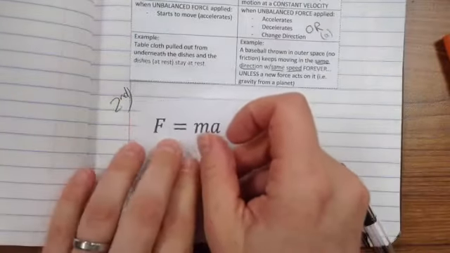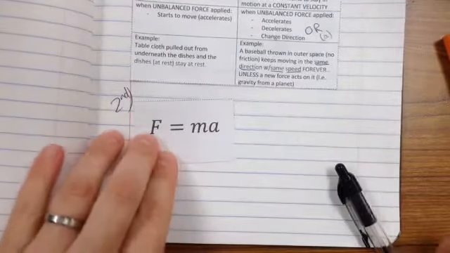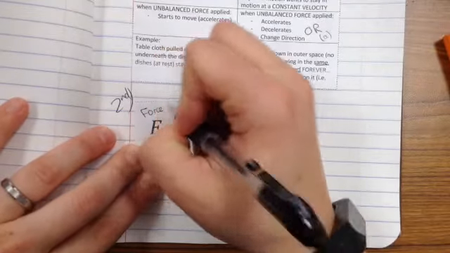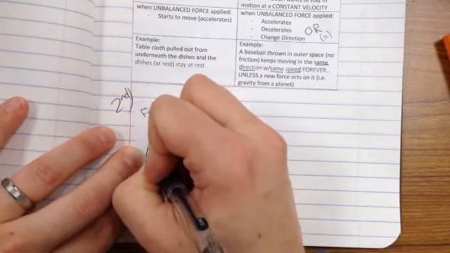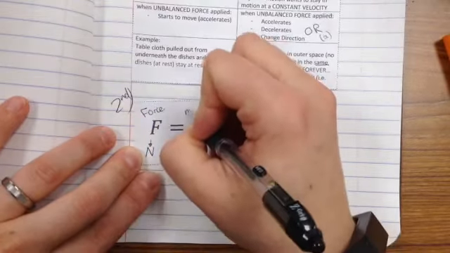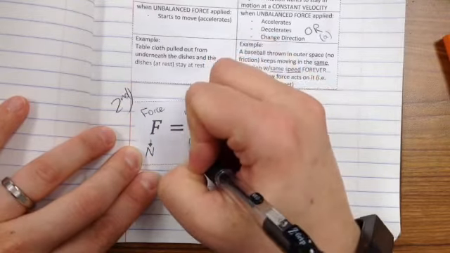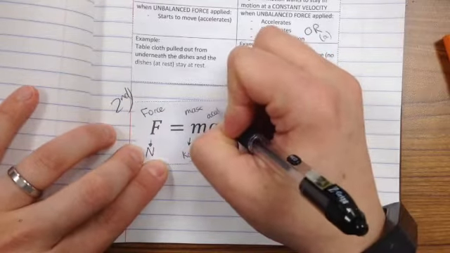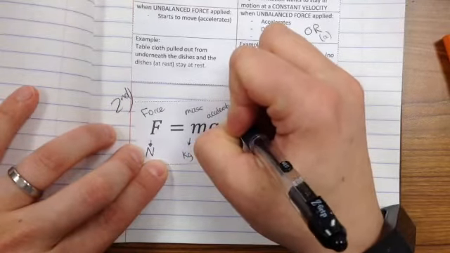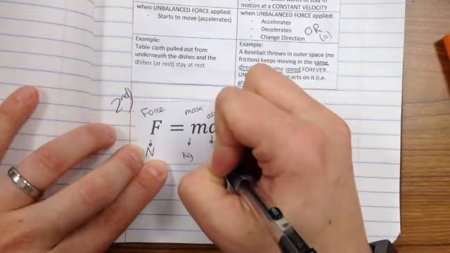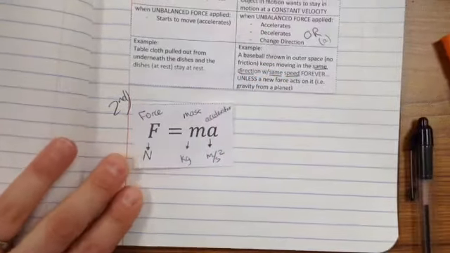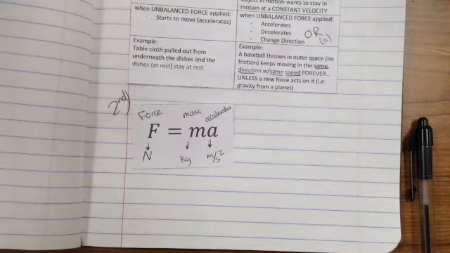So second law, F equals ma. Before you glue that in and get soggy, go ahead and label it. F is for force, measured in newtons. M is for mass, measured in kilograms. A is for acceleration, measured in meters per second squared. Okay, if you don't have that memorized, you need to do so now.